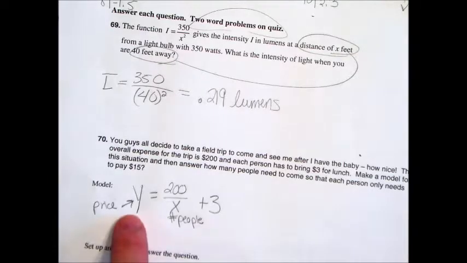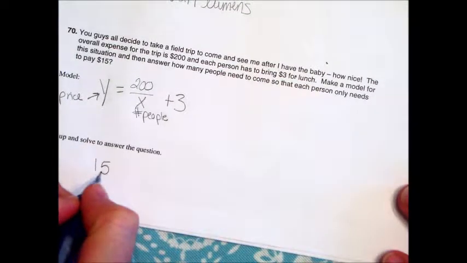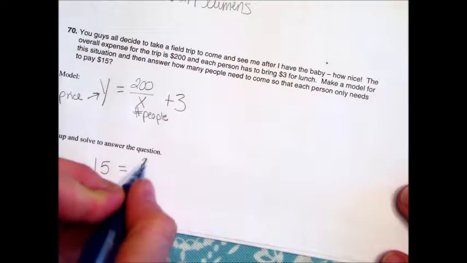And Y is the price per person. Perfect, sweetheart. So we want it to be $15.